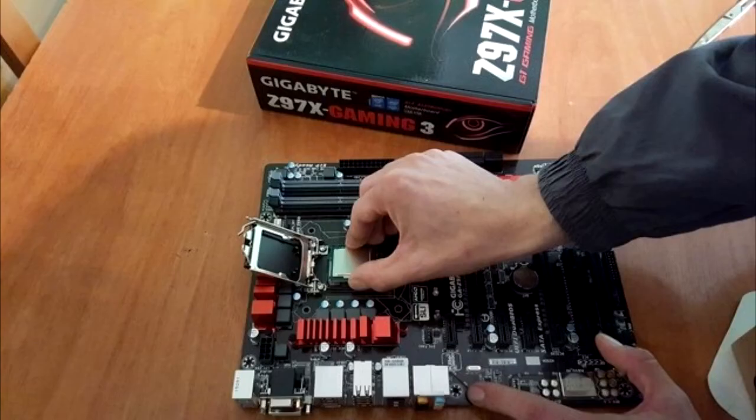2. The processor must be placed on the CPU. The CPU has a mark on one of these corners cut from where the processor must be placed correctly.